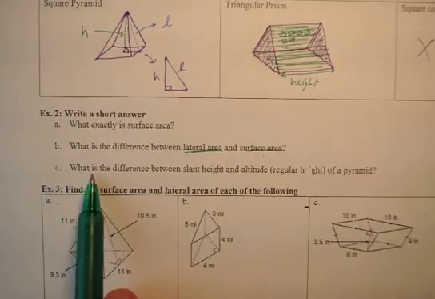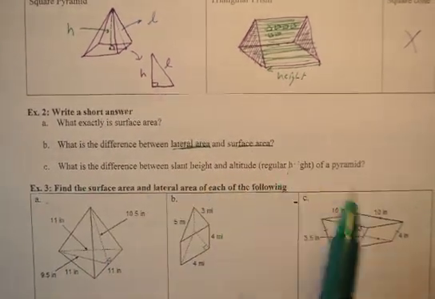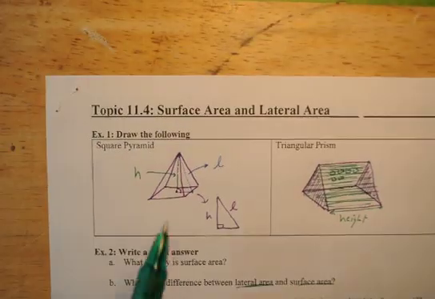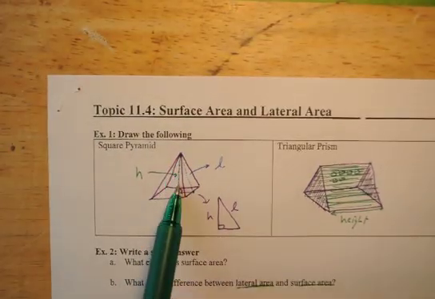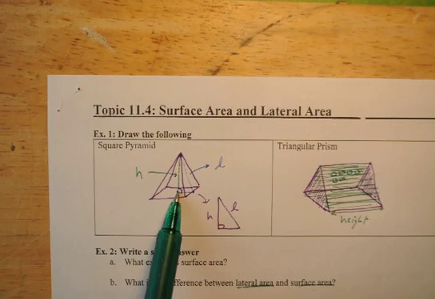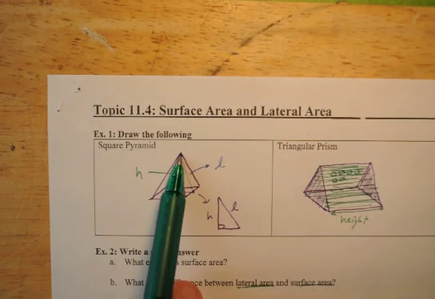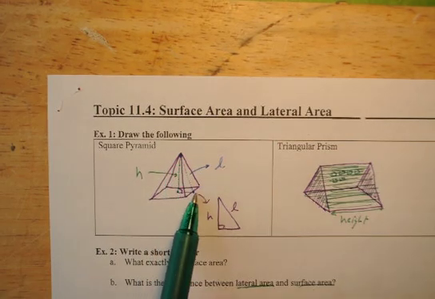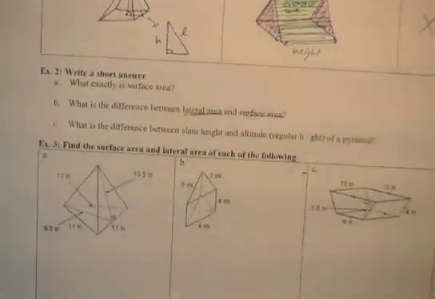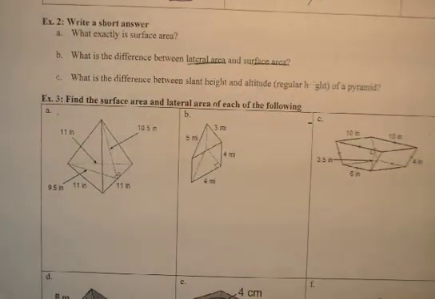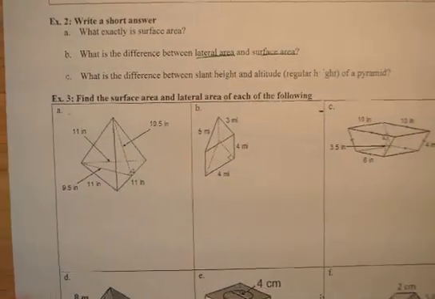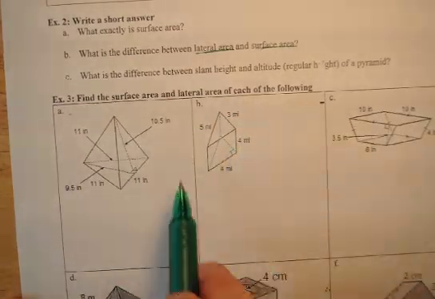What is the difference between slant height and altitude? Right here. The height goes from the top straight down to the bottom. The slant height goes from the top down the side. And it's slanted, I guess. Alright. Next questions are: find surface area and lateral area of each of the following.